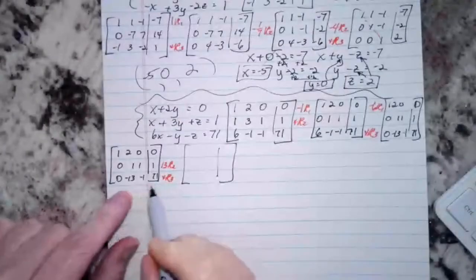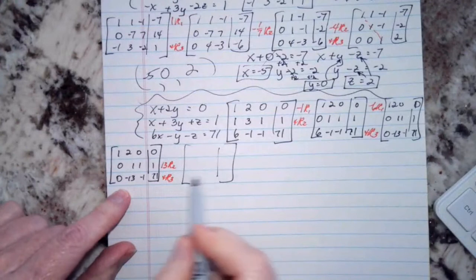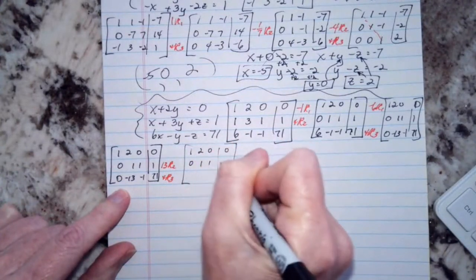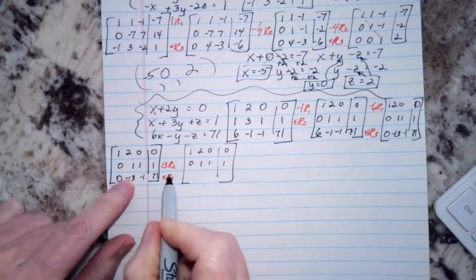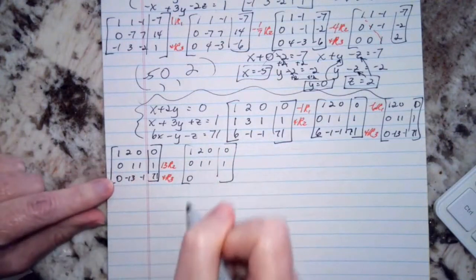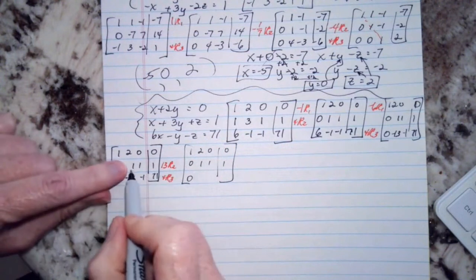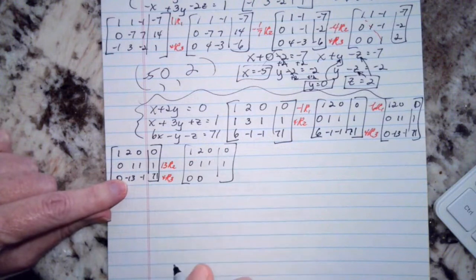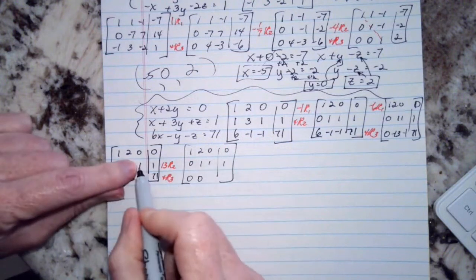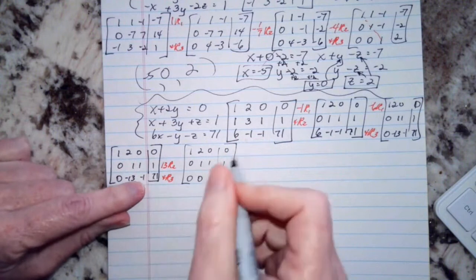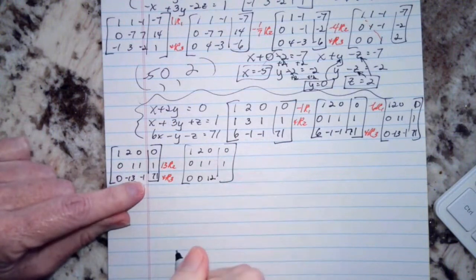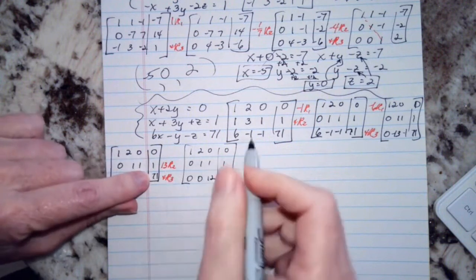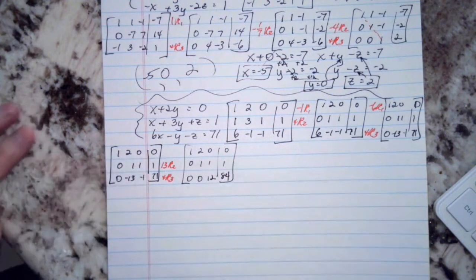Okay, row 3 is the bottom one written here. That means that's the one that's going to change. So I'm going to put in my other numbers. And remember, this 0 will never change. 13, row 2, 13 times 1 is 13, minus 13 gives us a 0. 13 times 1 is 13, 13 minus 1 is 12. And then 13 times 1 is 13, 13 plus 71 is 84.